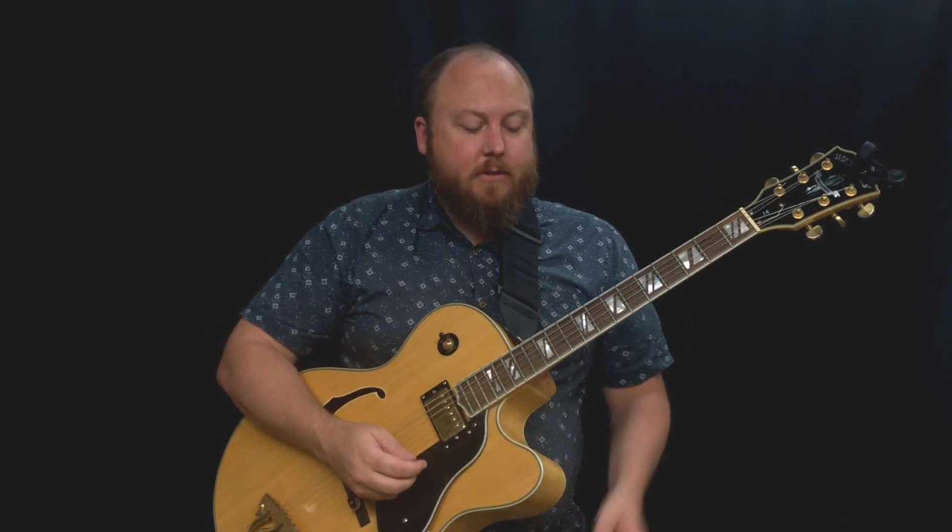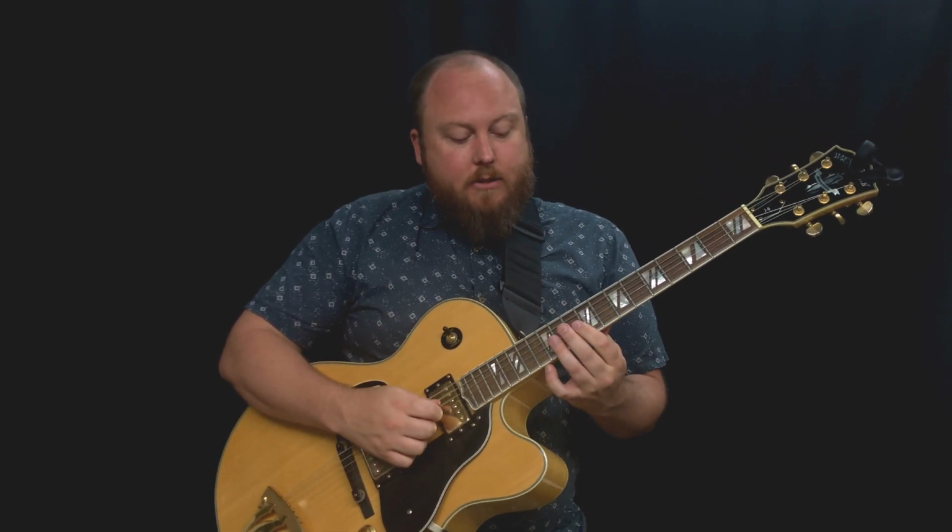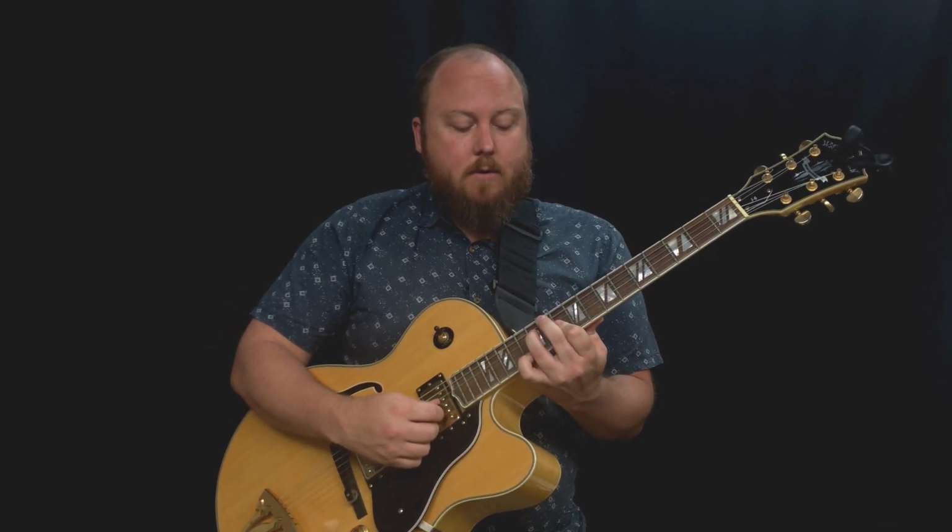Okay, let's take a look at it now maybe in a different position. So D minor 7 we had up on the 5th fret. Let's take a look at it here up on the 10th fret. So here you can maybe do something like this, or even better, something like this, incorporate the seventh.